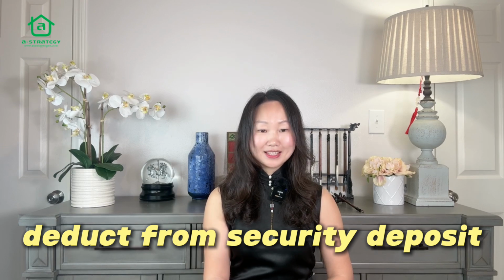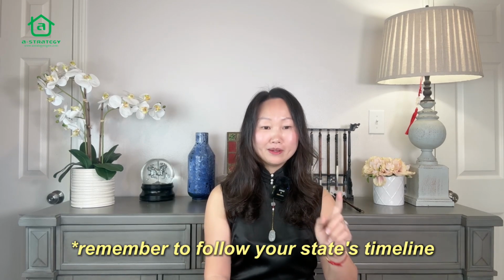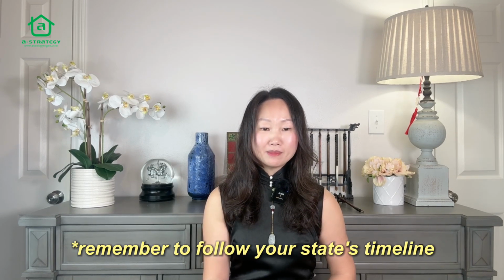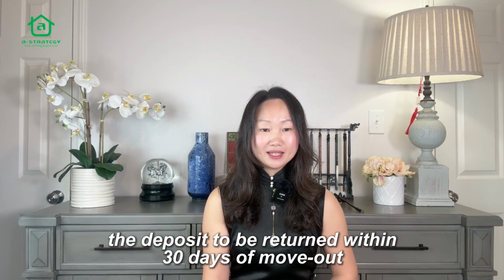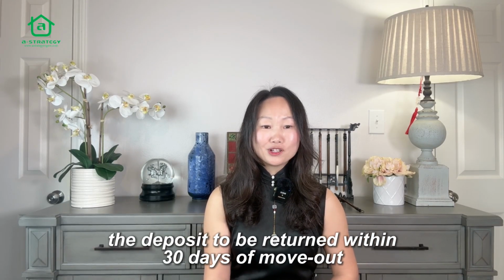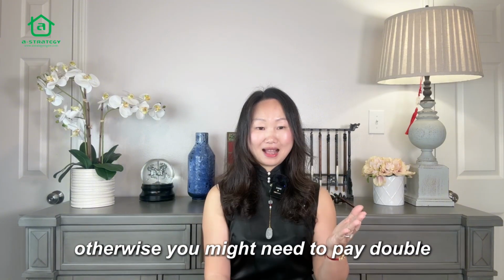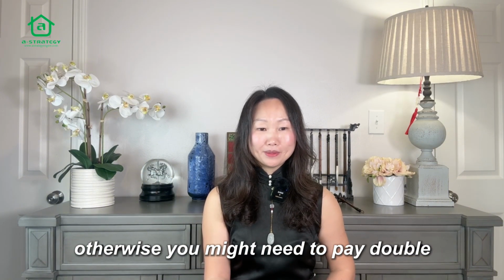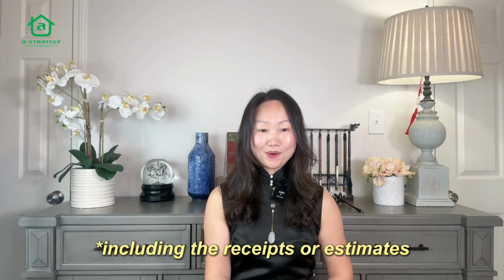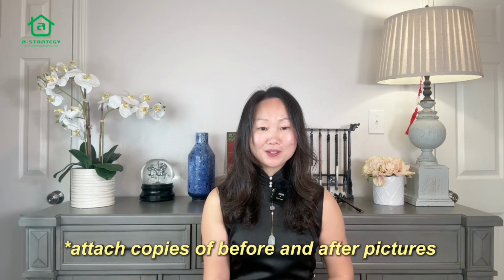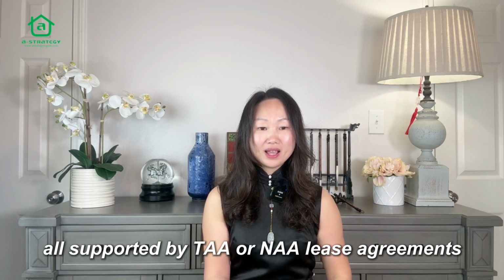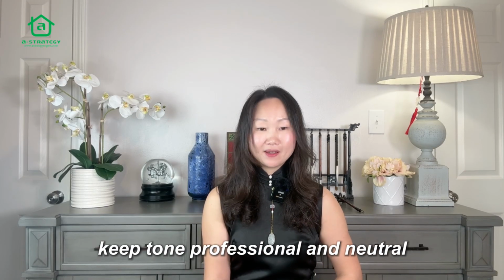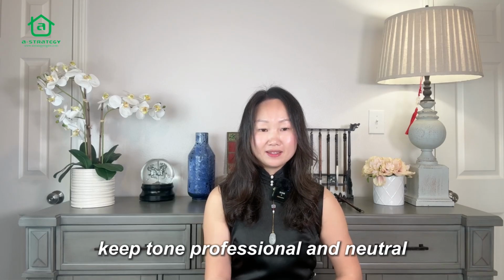Deduct from security deposit. Remember to follow your state's timeline. Usually, most states require the deposit to be returned within 30 days of move-out. Otherwise, you might need to pay double. Include the receipts or estimates, attached copies of before and after pictures, and support it with the TAA or NAA lease agreements. Keep the tone professional and neutral.